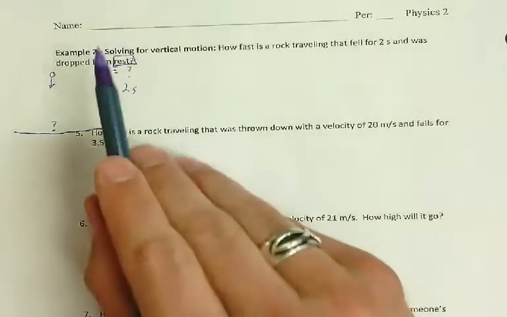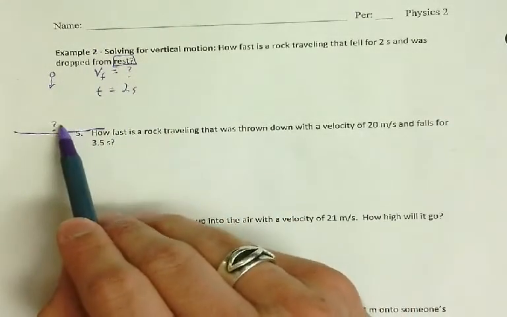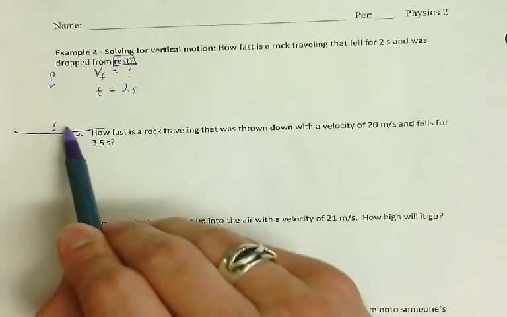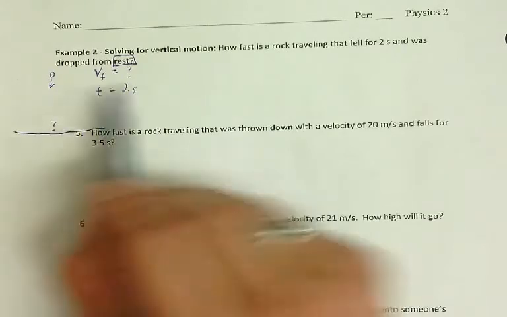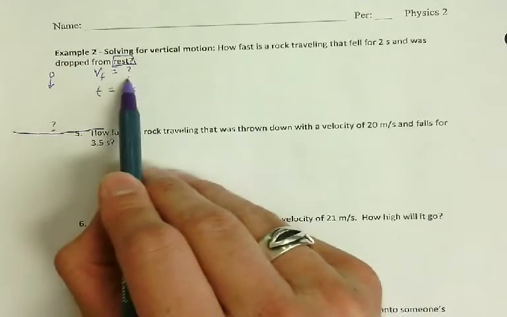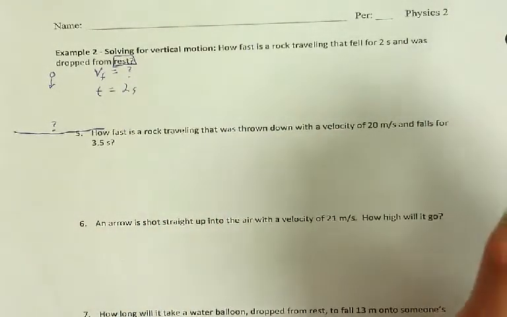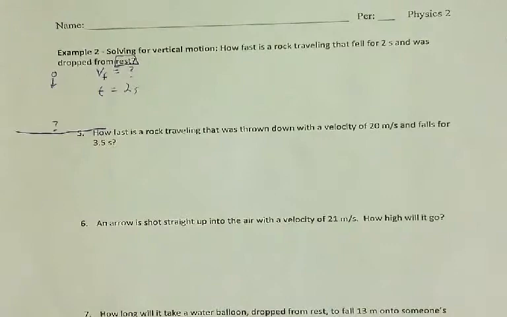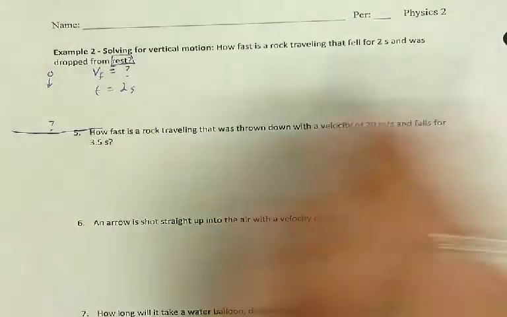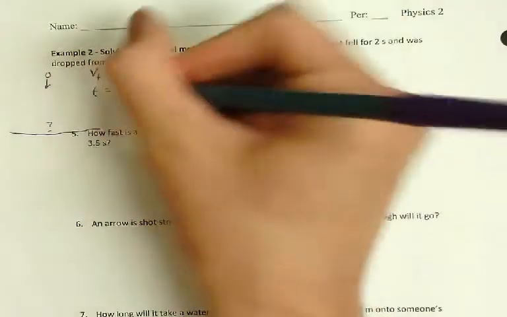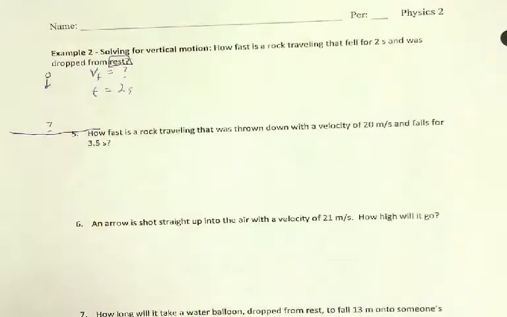Okay, so we drew our diagram. Here's my rock falling, and I want to know what happens right before it hits the ground. We know that the final velocity is what we're solving for because it asks how fast is it going. How fast is always v final unless I say how fast at the beginning. Time is 2 seconds.